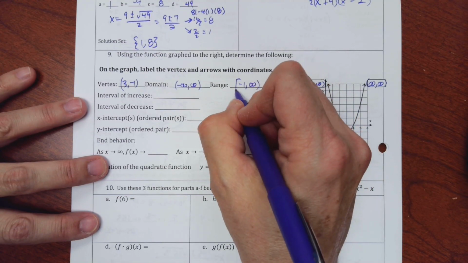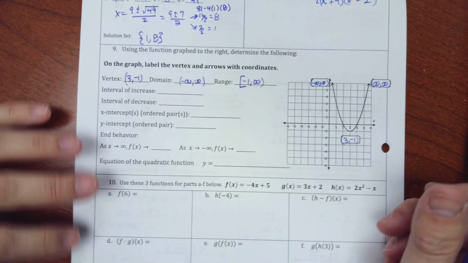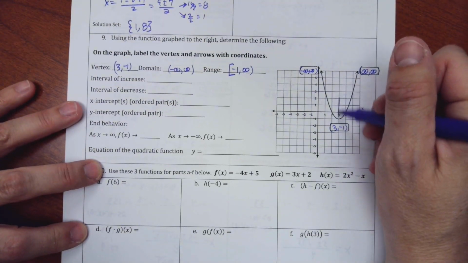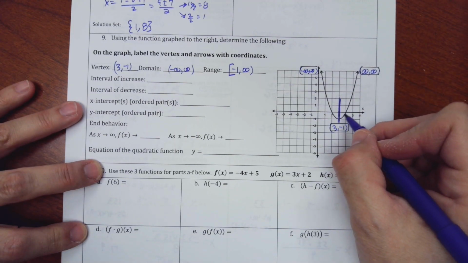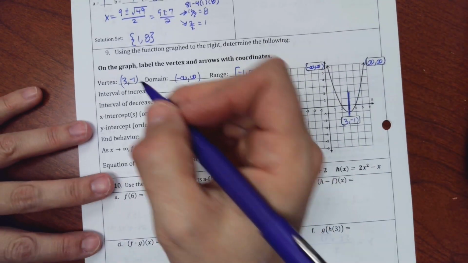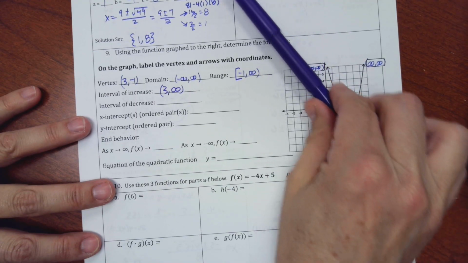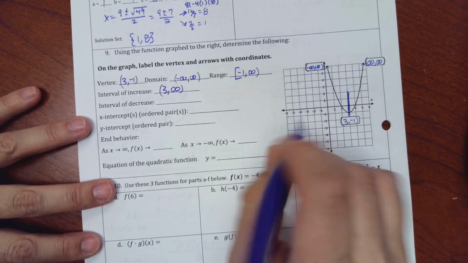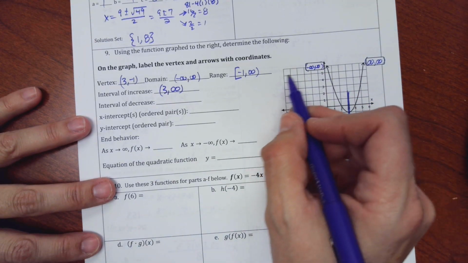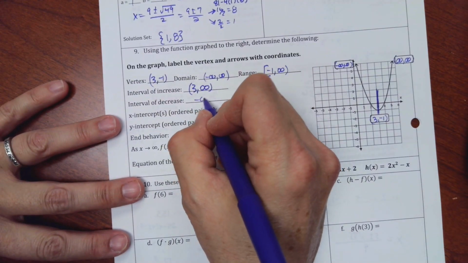My range, it's going down to -1 and up to infinity. It's touching -1, so bracket. So that's my height. It's starting at -1 and going up, up, up, up. All right, increasing. So the positive slope is on this side. It begins going up like right here, right? So from 3 over, the graph is rising, like a positive slope. So from 3 to the right. The negative slope occurs here. So this side has a negative slope to it, so it's decreasing. You read it from left to right, so down and then up. So everything before 3, so negative infinity to 3.